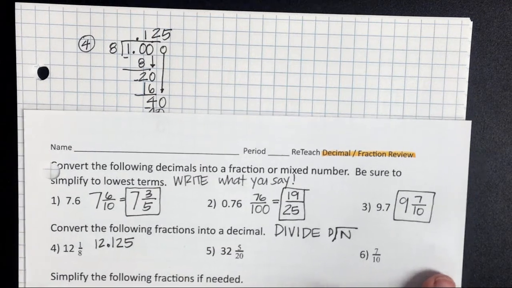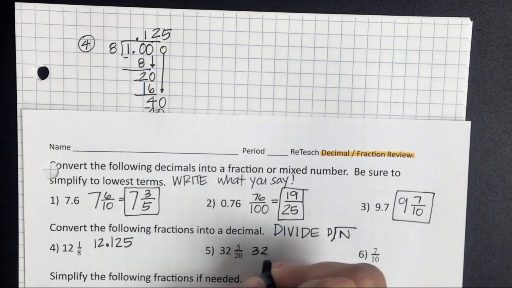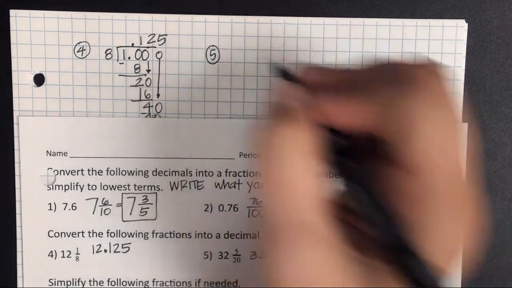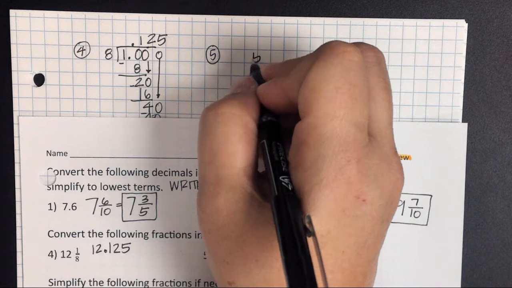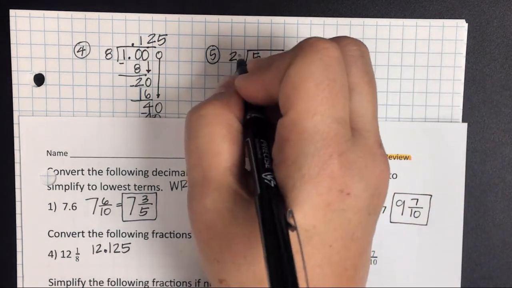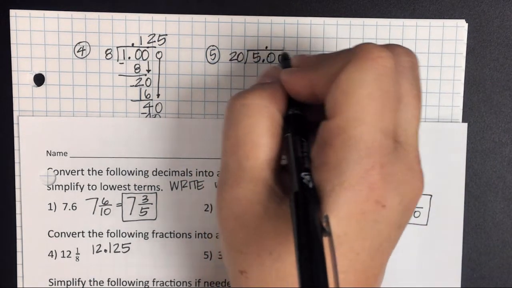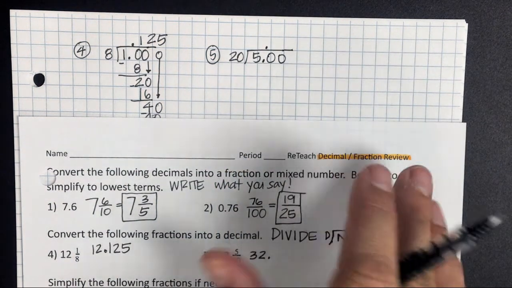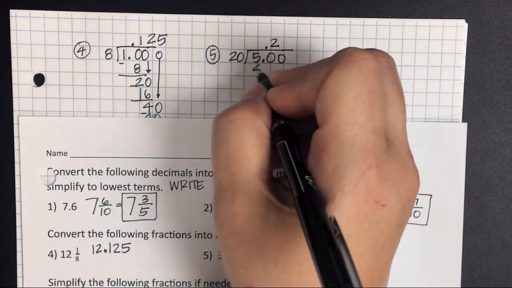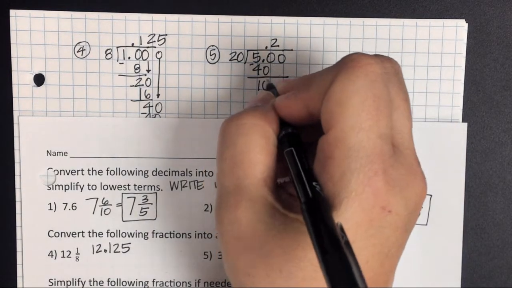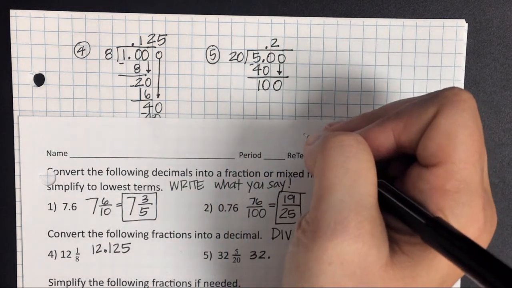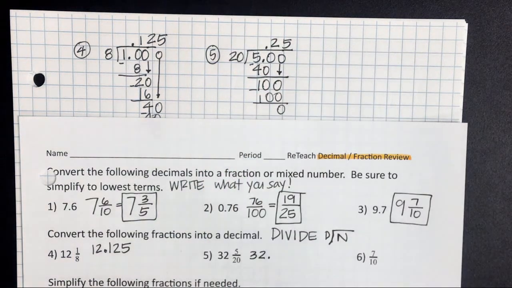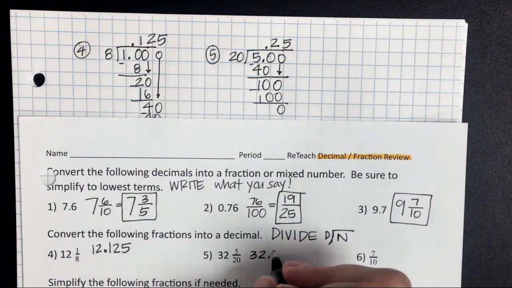Okay? Number 5, again, putting our whole number in timeout. We don't need him yet. And then we're going to set up number 5 as 5 divided by 20. And y'all slow me down, okay, if I'm ever going too fast. Okay. All right, can 20 go into 50? Yes. How many times? 2 times. That'll be 40. 10 left over, bring a 0 down. Can 20 go into 100? Yes. 5 times. Nothing left over, so it's a terminating decimal. So we're going to go back over here and do 2/5.